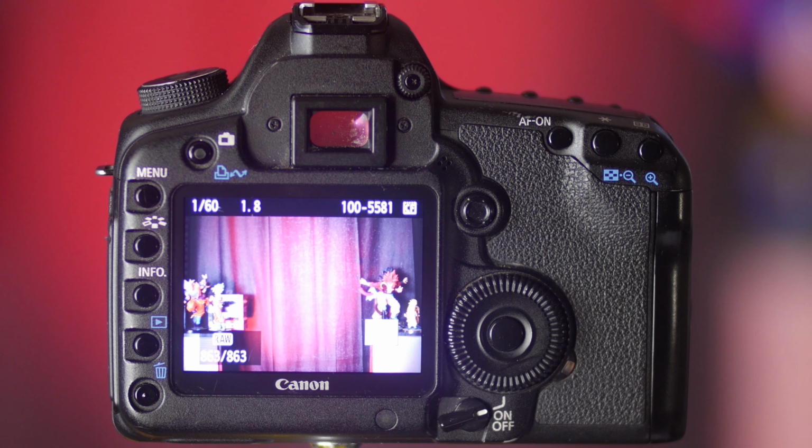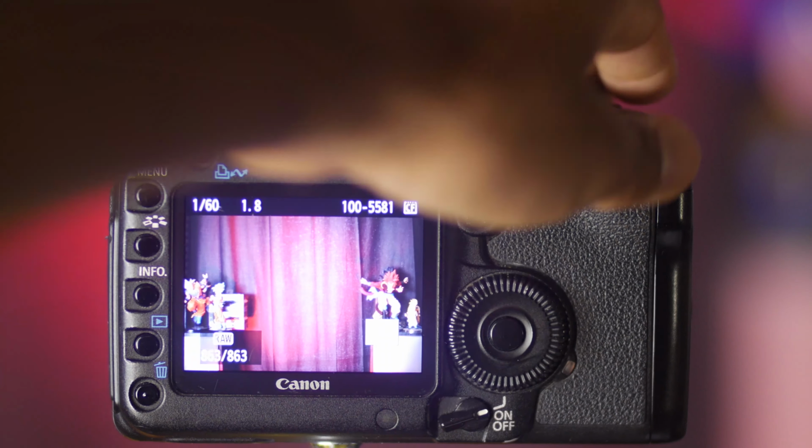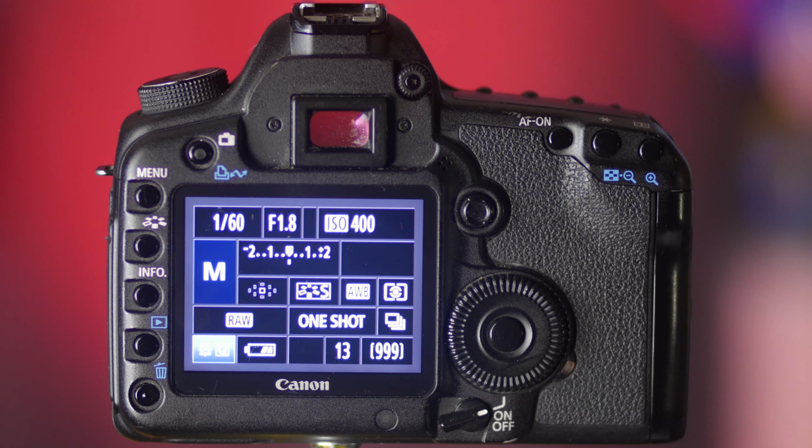You have the ability to manipulate the image, even if the camera thinks it's right and you think it's a little bit different. You can manipulate it because the camera's not always 100% correct, and that's the main part of manual mode.